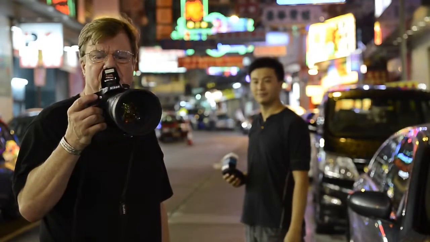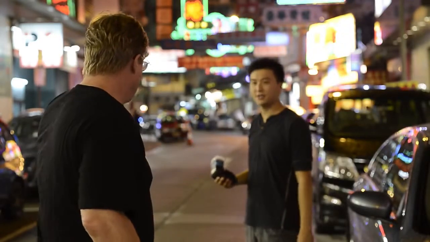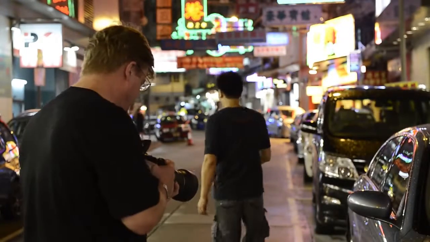Okay, behind me is a typically busy neon-lit Hong Kong street. So Raymond has got an SB900. I'm going to ask him to go about 15 feet, and then another 15, 30 feet, et cetera, on down the block, and we'll see if we can get line of sight transmission with this tiny little built-in flash. Ready, Raymond? Yes. Go on down a little bit if you don't mind.